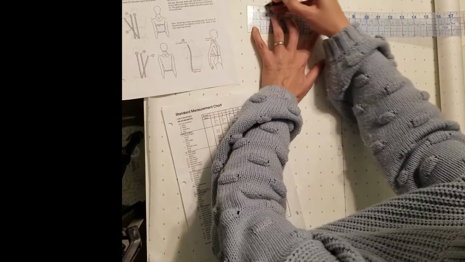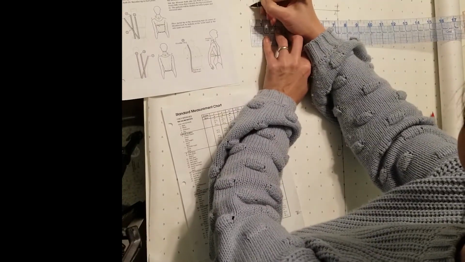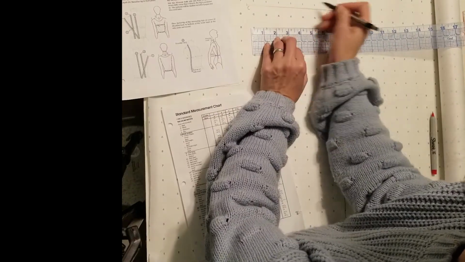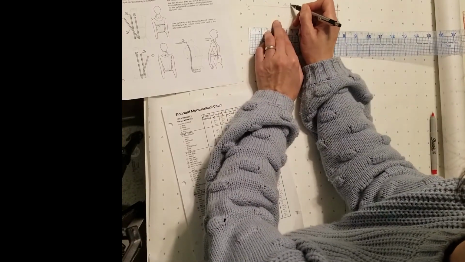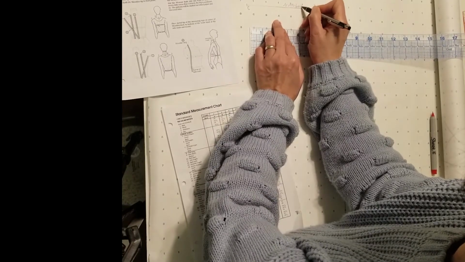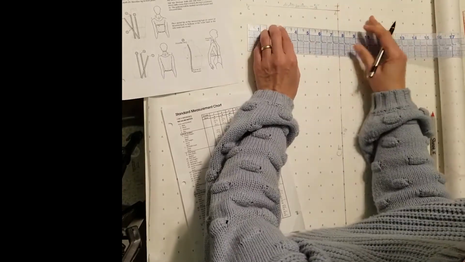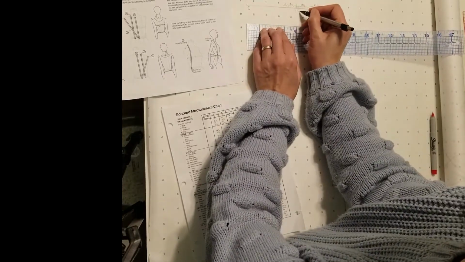Okay, and this point right now is C, and this measurement is across shoulder minus 1/8 of an inch, and it's 7.5 inches.